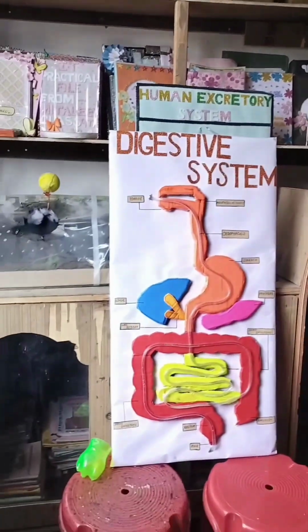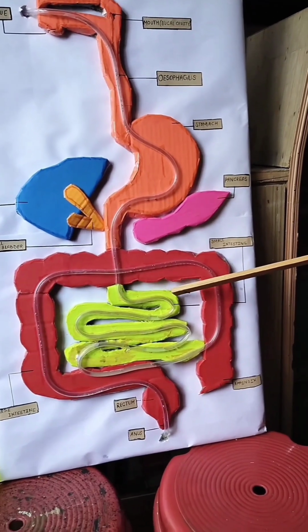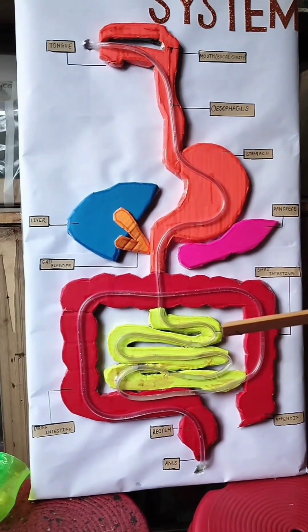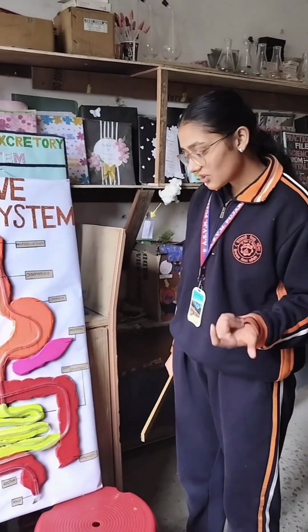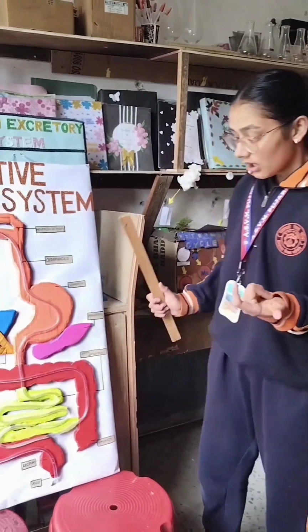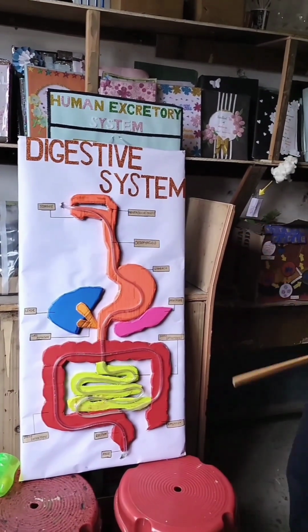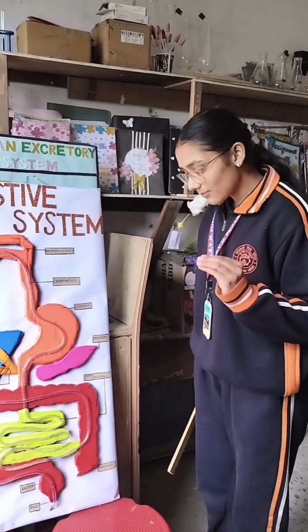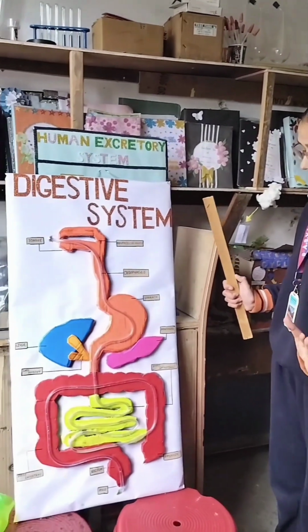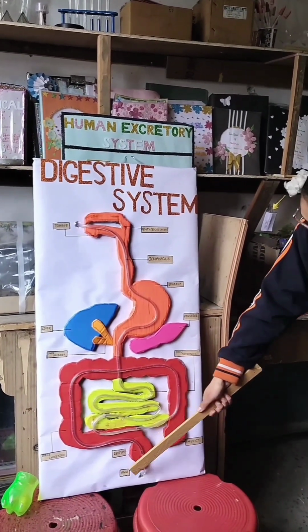Now the absorption of food. The food is absorbed by the walls of the small intestine. The walls of the small intestine have villi, which are finger-like projections, which increase the surface area for the absorption of the food. Now the undigested food goes to the large intestine. In the large intestine, the blood absorbs the water by the process of osmosis, and then finally the undigested food goes to the rectum and is thrown out of the body by the anus.